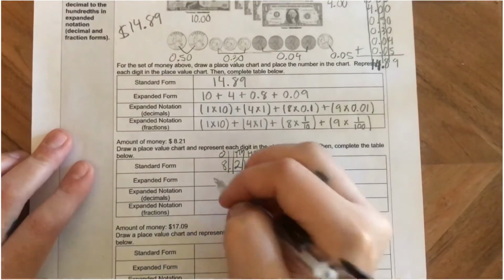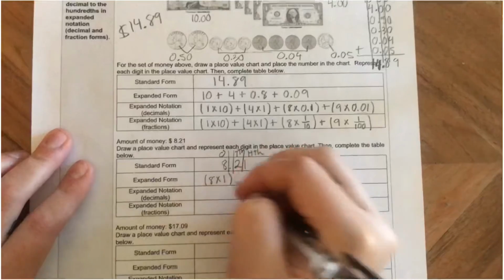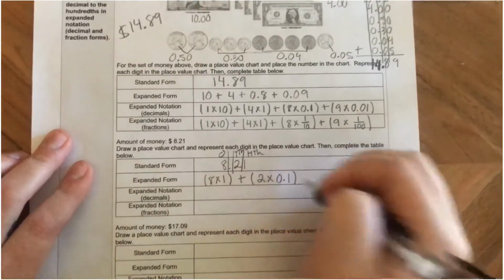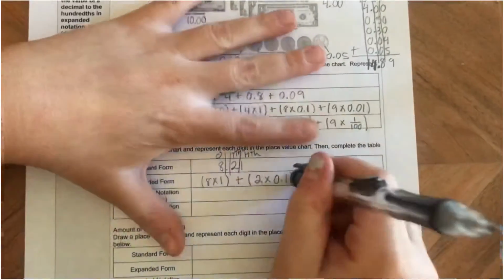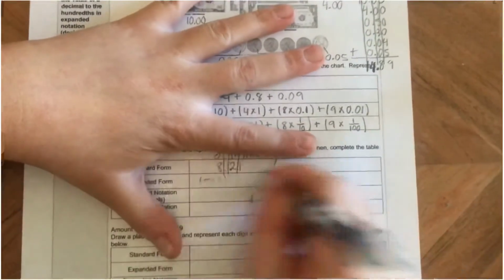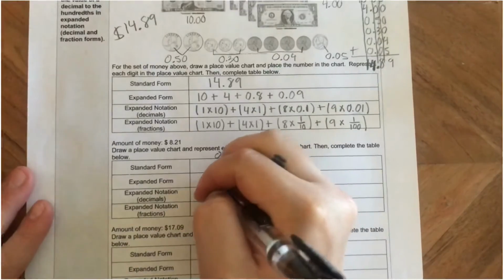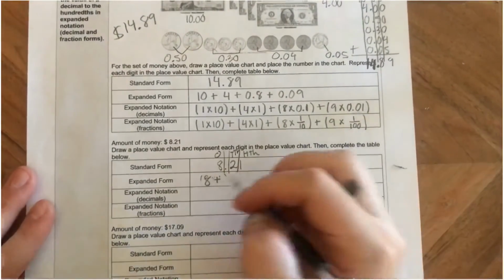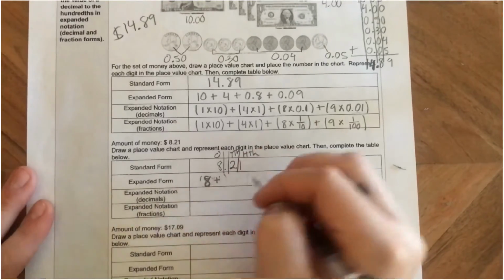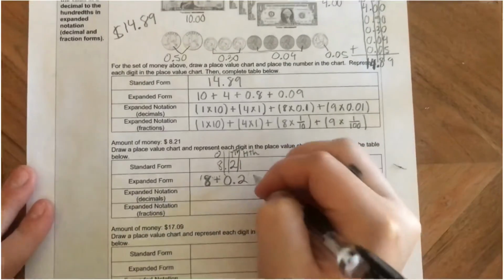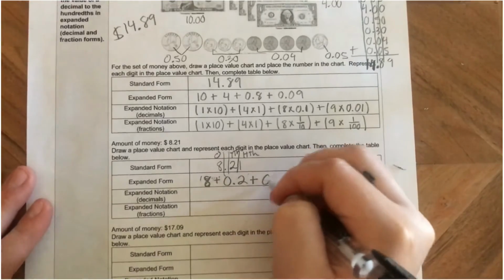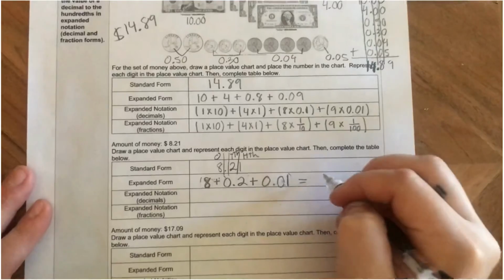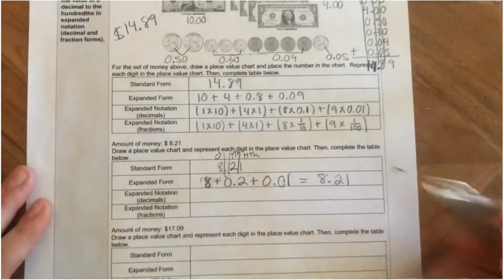So in expanded form, I have 8 times 1, 2 times a tenth. Oh, wrong. I'm getting ahead of myself. I'm sorry. We have 8 plus, expanded form is just when we're adding it together. So 8 plus 2 tenths plus 1/100. Because if we added that up all together, we're going to get 8.21.